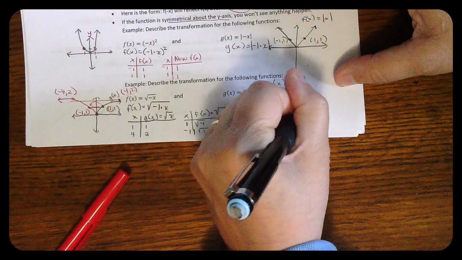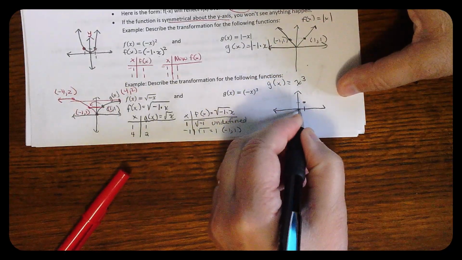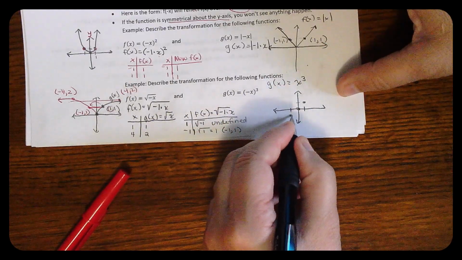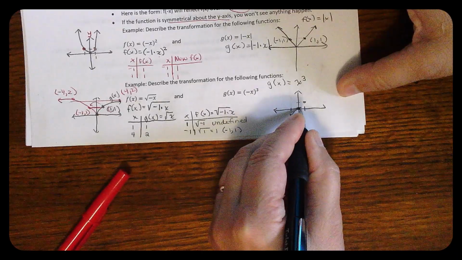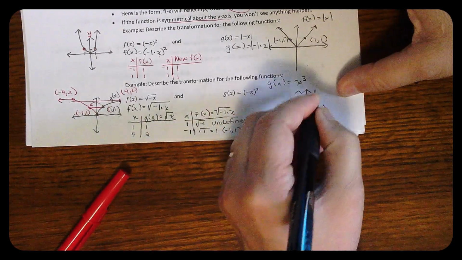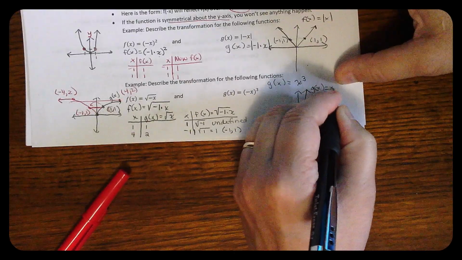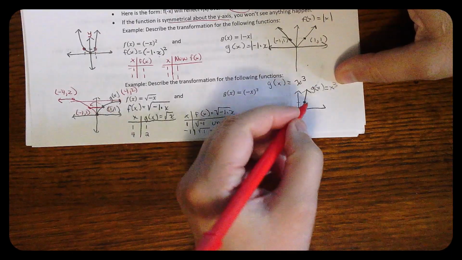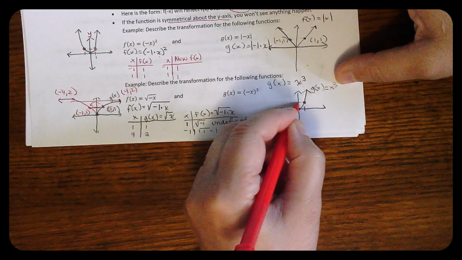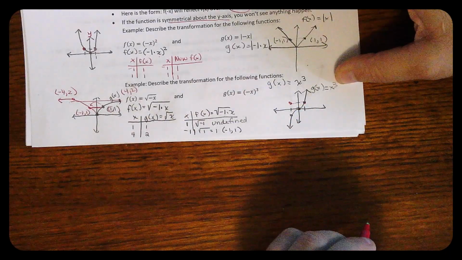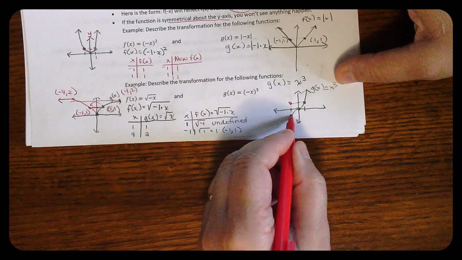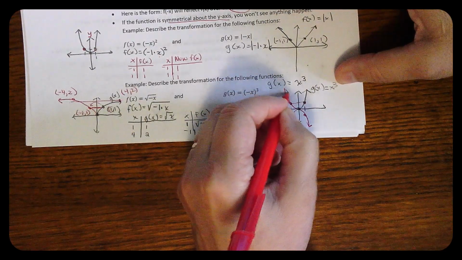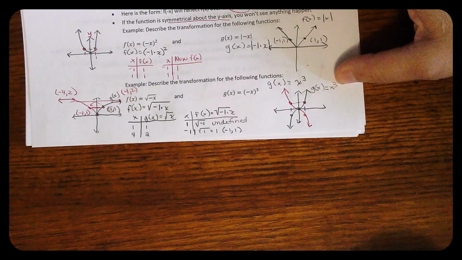X cubed has, when you put 1 in, you get 1. You put 0 and you get 0. If you put -1 and you cube -1, you get -1. So this is what an x cubed graph looks like. So if you have (-x) quantity cubed, remember, this point right here is going to just flip right over here over the y-axis. And this point over here on the left of the y-axis is going to flip right over here on the y-axis. And so you get that reflection over the y-axis.